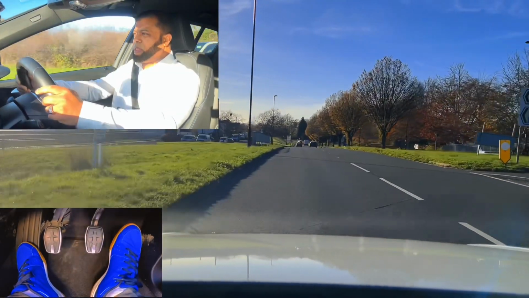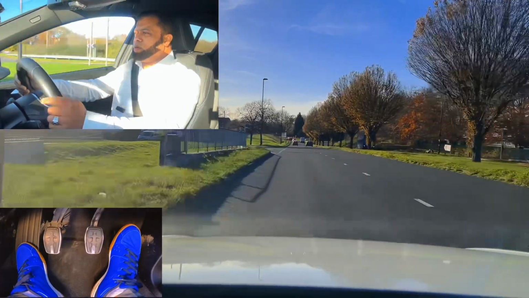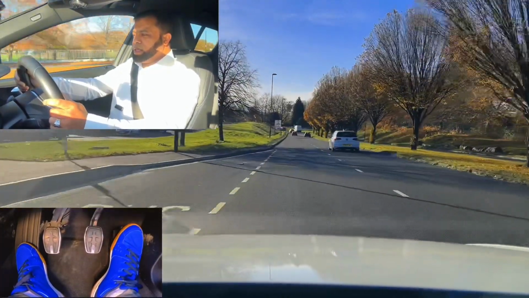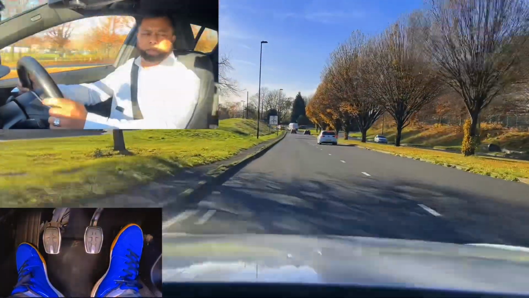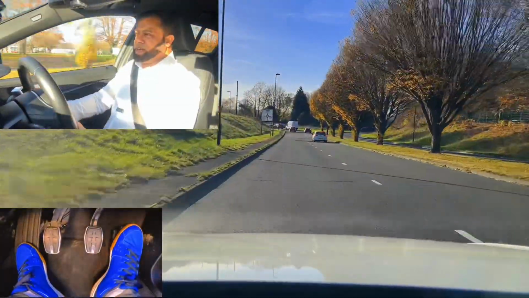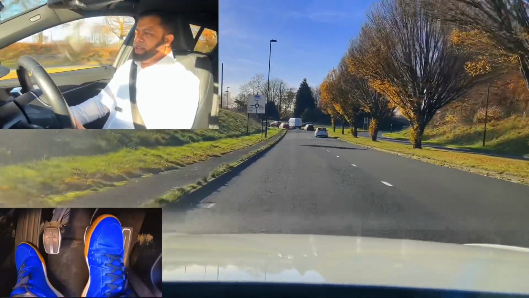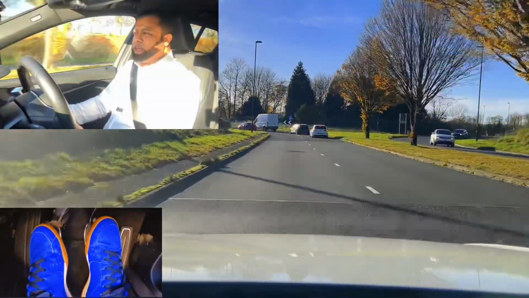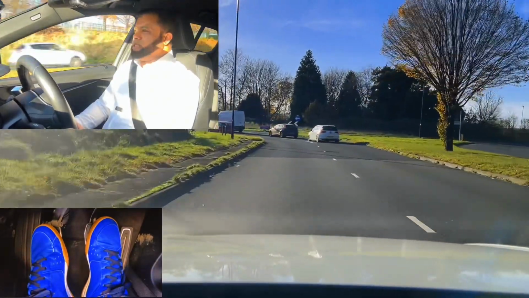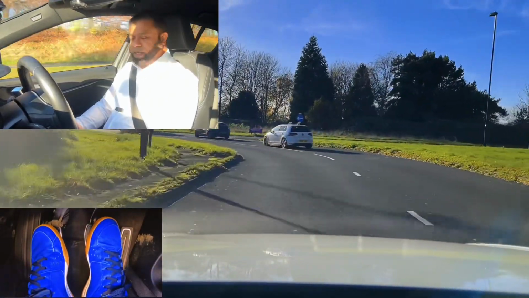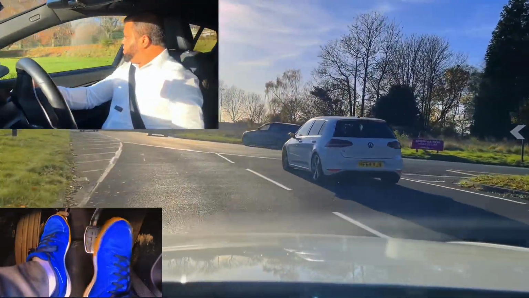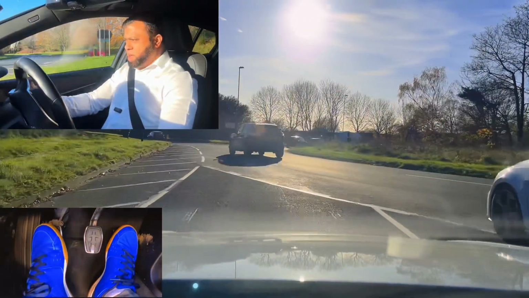Okay. Now I'm going to go first left. Mirror, mirror. Signal left. Cover the brake and the clutch. Good. I'm not going to brake yet. Now start braking. Look on my right. Okay. Look on my right. Nobody there. I just go.